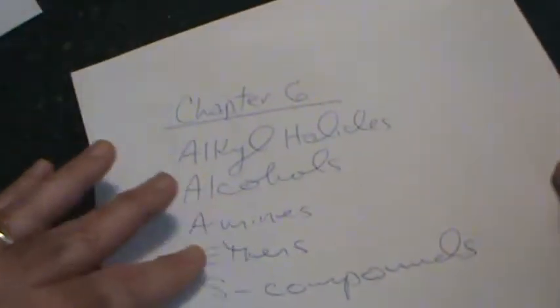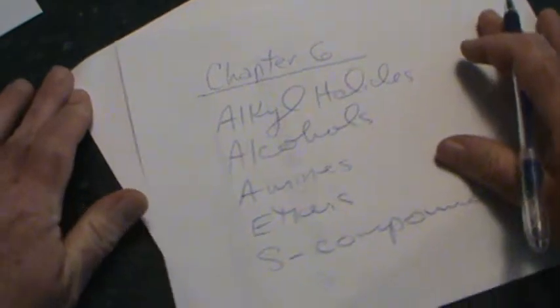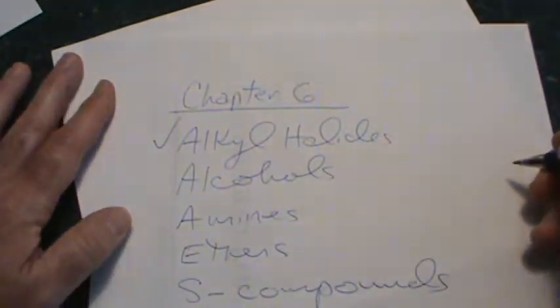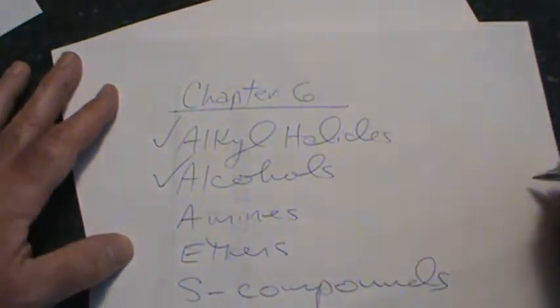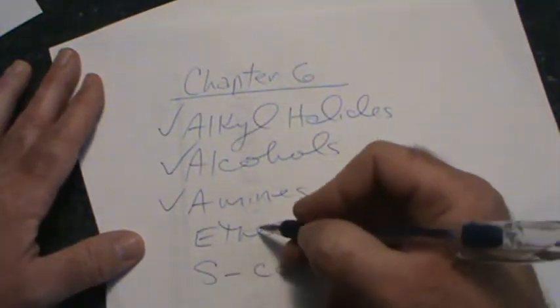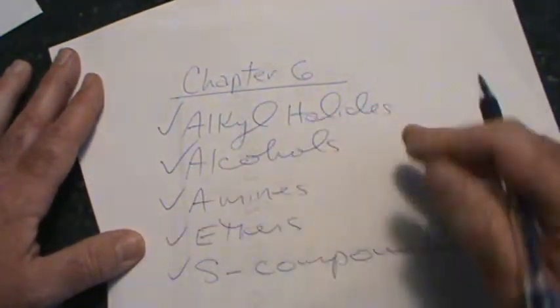We're almost done. We've got a couple more functional groups to look at. Let's see what we've done so far. We've looked at alkyl halides, done. We've looked at alcohols, done. We've looked at amines. All that's left are to look at ethers and sulfur-containing compounds. It's going to be quick discussions in both cases.